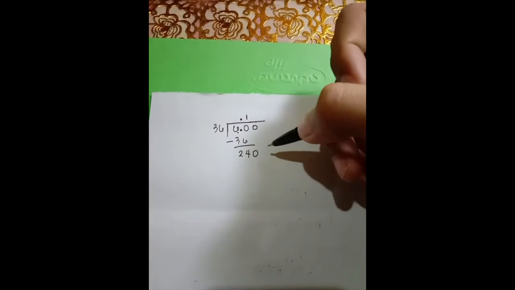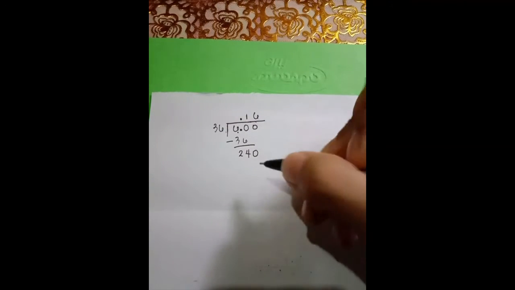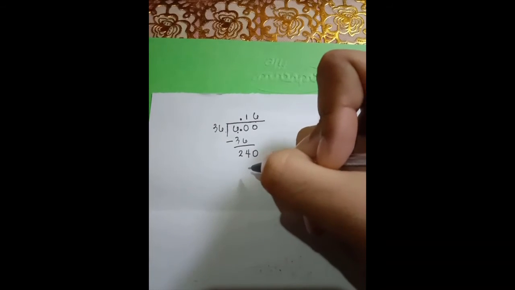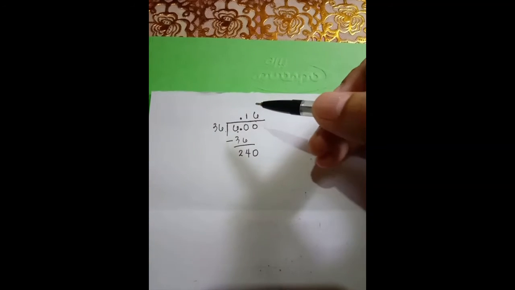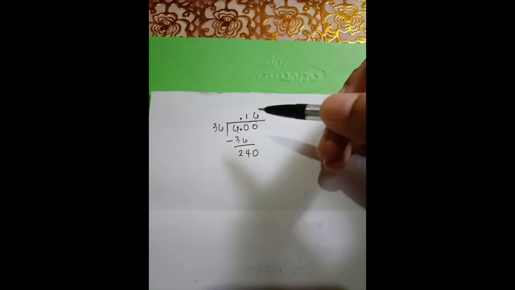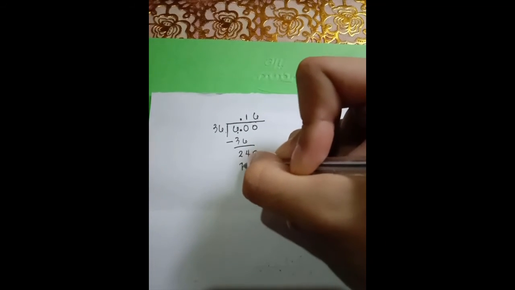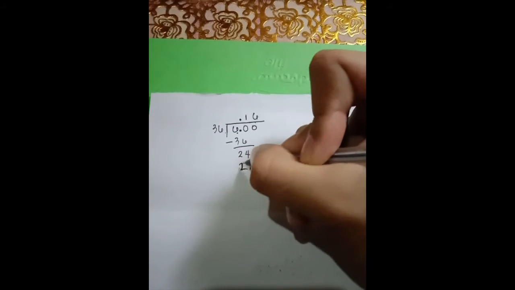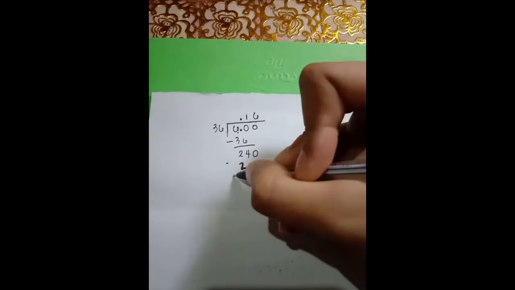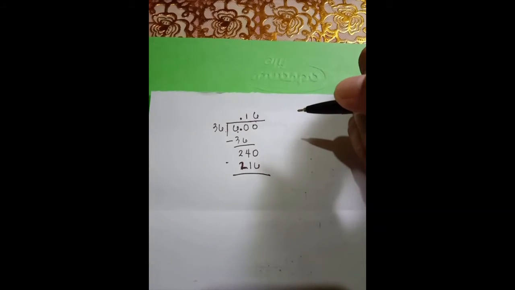So 240 divided by 36 is equal to 6. 36 times 6 is equal to 216. So subtract 240 minus 216.